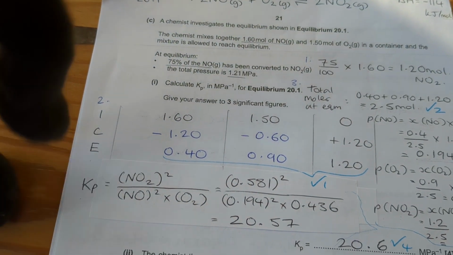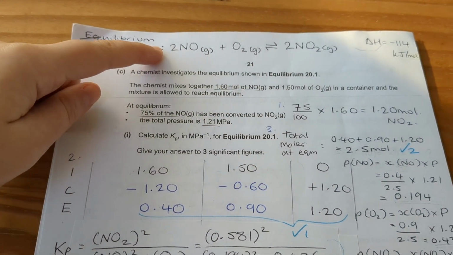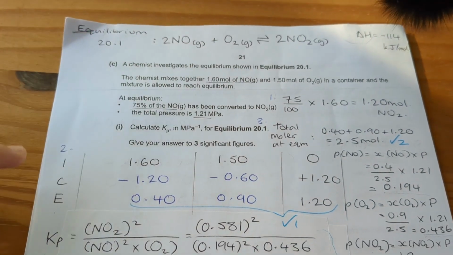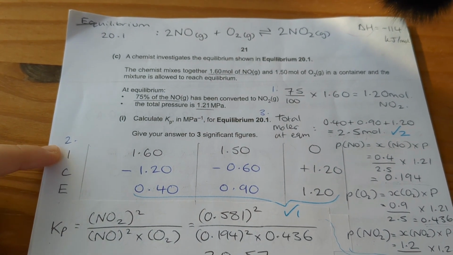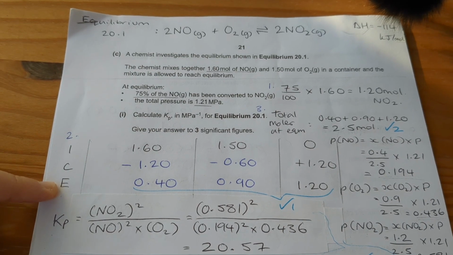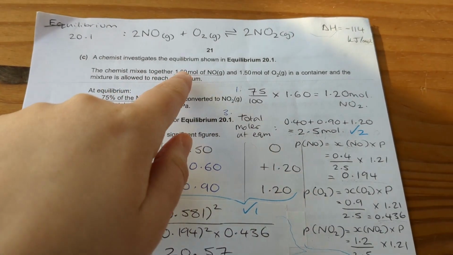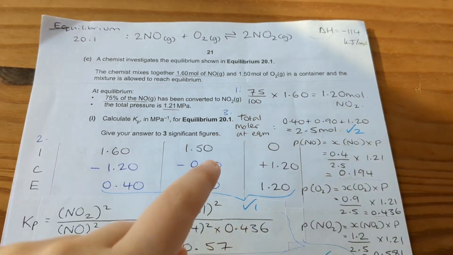And we can use what's called an ICE table or RICE. So R stands for reaction, which we have up here, I for initial moles, C for the change in moles, and E for the equilibrium moles, so the amounts left at equilibrium. And the first thing we do is we plug in the amounts from the question.